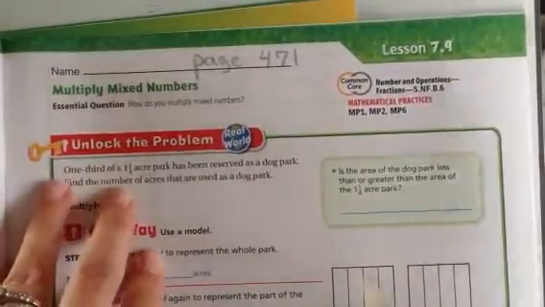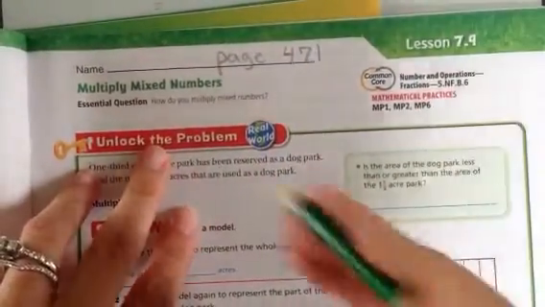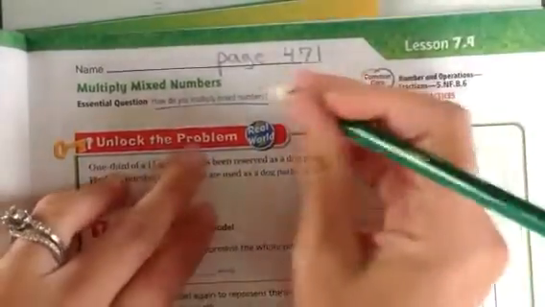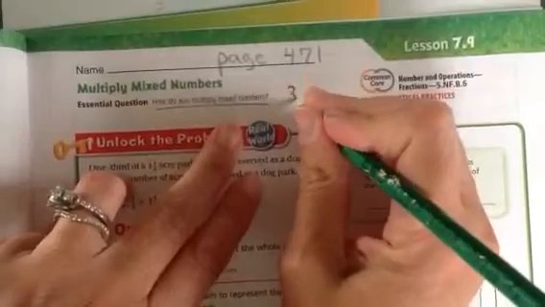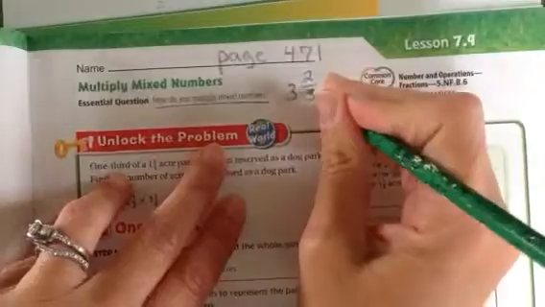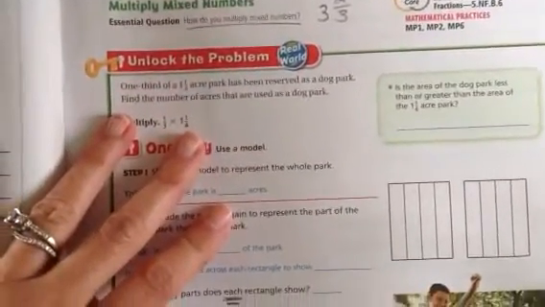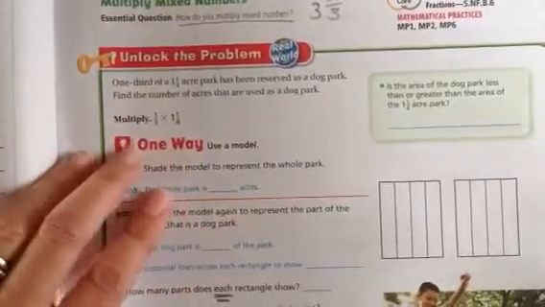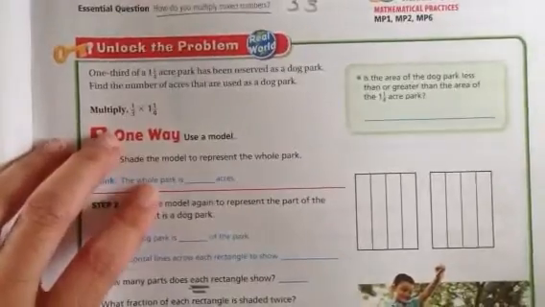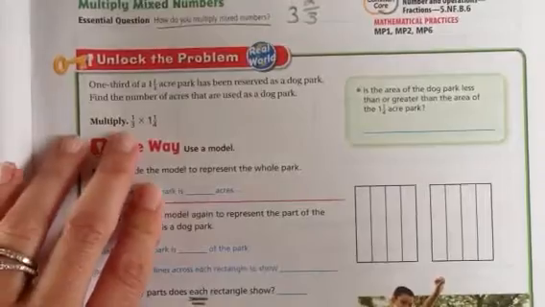Lesson 7.9, I'm on page 471 in the workbook, multiply mixed numbers. How do you multiply mixed numbers? Okay, so a mixed number is a whole number and a fraction. So we might see something that looks like this, which is a mixed number. So what we're going to do is I'm going to show you what this would look like visually using a model, and then we'll try the regular multiplication method.